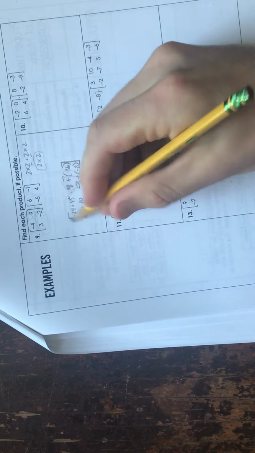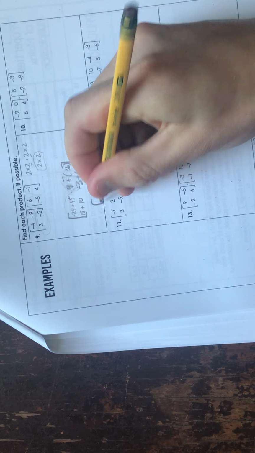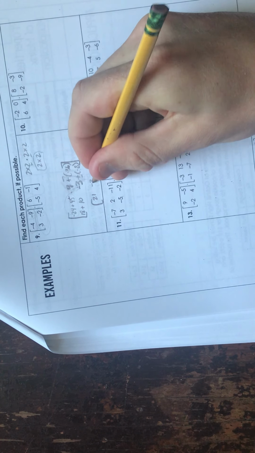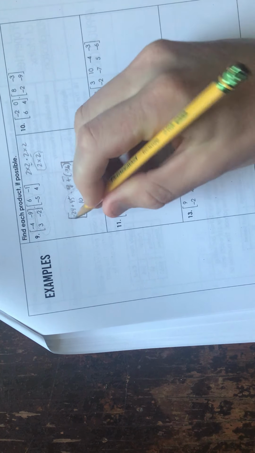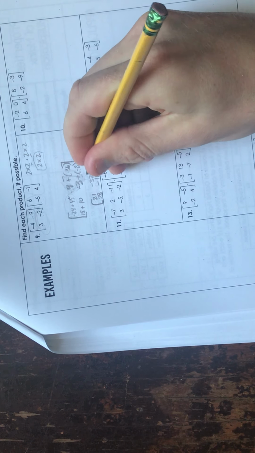Okay, hopefully you can see all that. And then we can just simplify it down. So we add these together, -24 plus 45, that'll give us 21. Then we have 4 plus -36, that's -32. All right, we got 28 and -11. And there is our answer.